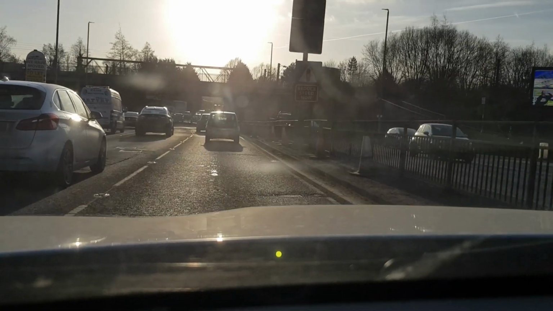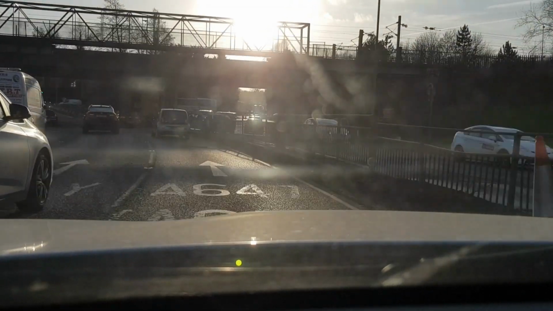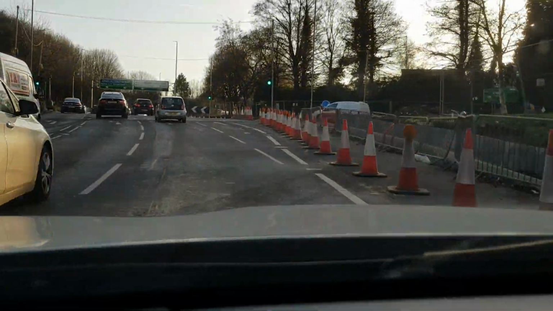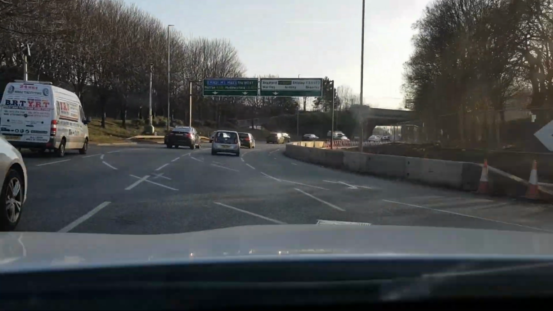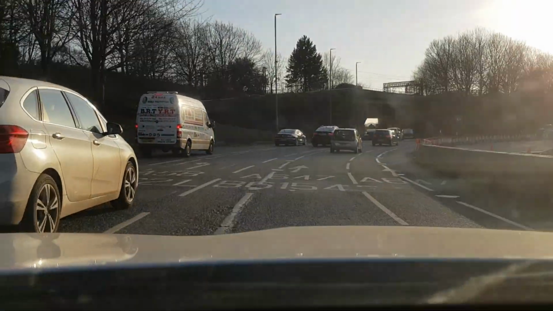So as I'm coming up to the roundabout here, I'm checking my mirrors again to see what's behind me, because I might need to slow down and stop because there's traffic lights on this roundabout coming up. They're green at the moment, but they could change to red, so keep an eye on them. Okay, so I'm staying in my lane here, which is the middle lane.